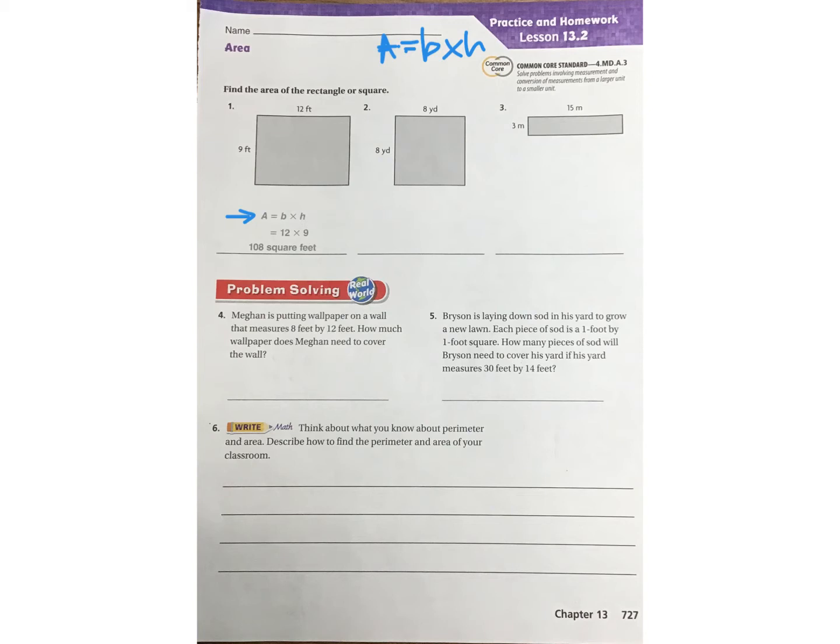So the base is what? For number 1, what is the base, everybody? 12. Okay, so we put it right underneath the B and bring over the times. And what is the height? 9. It goes up. So we just think, okay, 12 times 9 is 108. Yep. So 108 square feet. Now remember, square is a clue for area, and it's the square units inside of the shape.